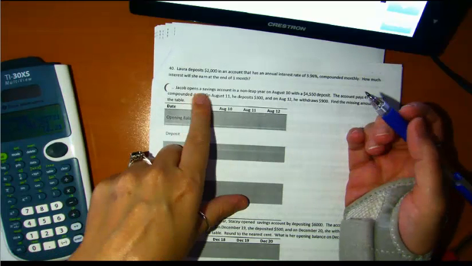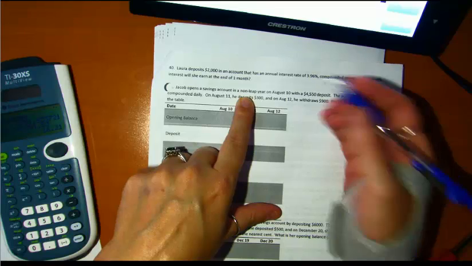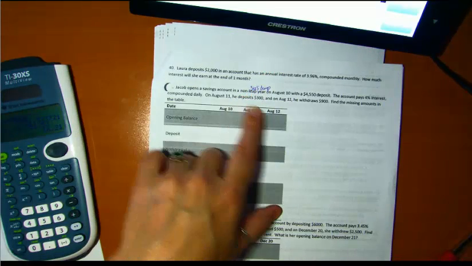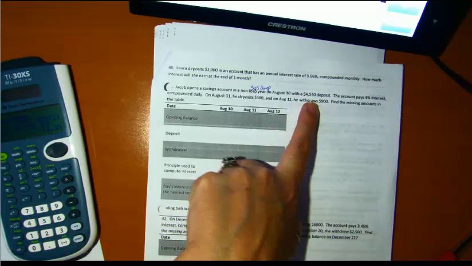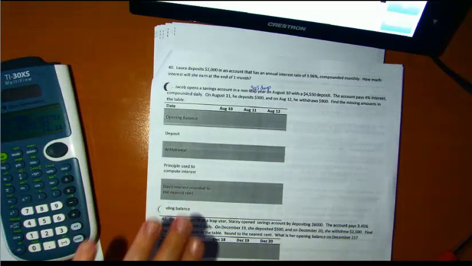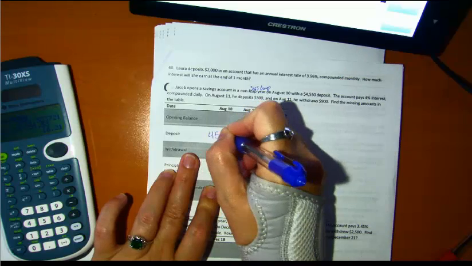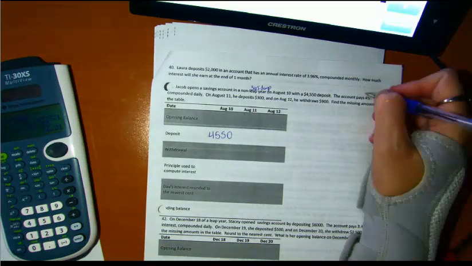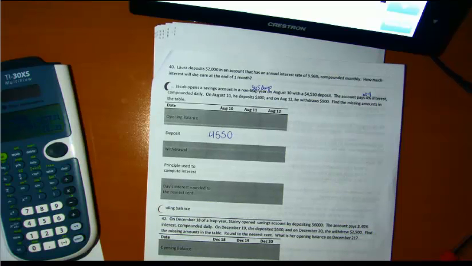Okay, so Jacob opens an account in a non-leap year. So non-leap year means 365 days. On August 10th with a deposit of $4,550. Okay, that's his deposit. The account pays 0.04 interest, and it's compounding daily.